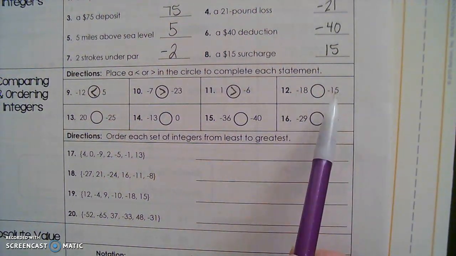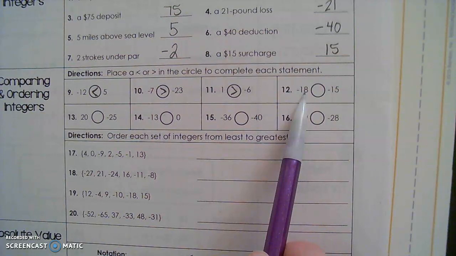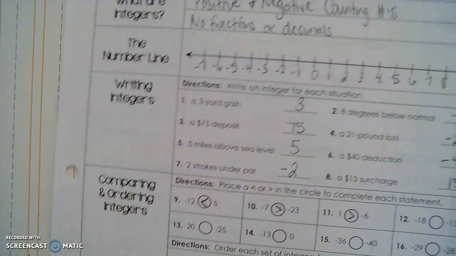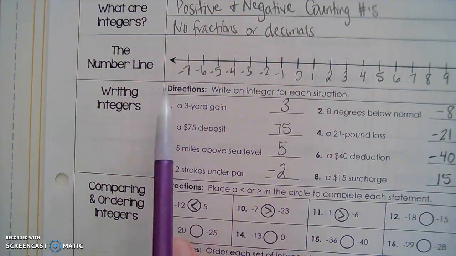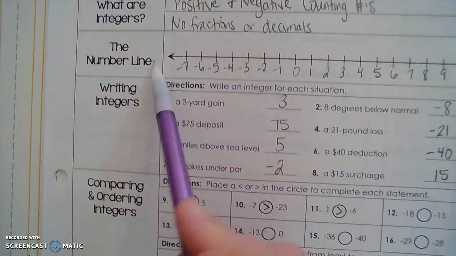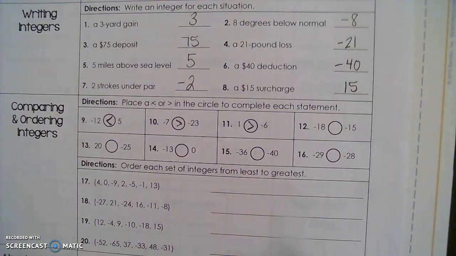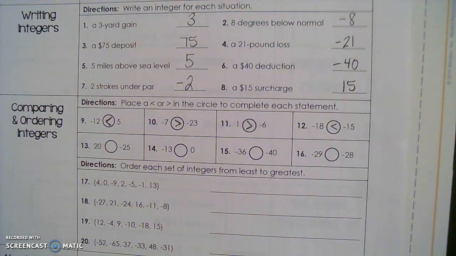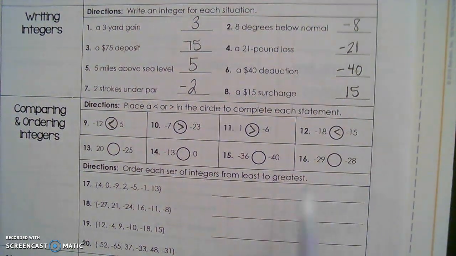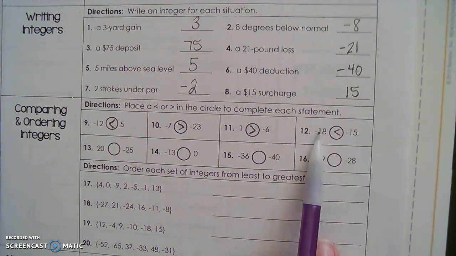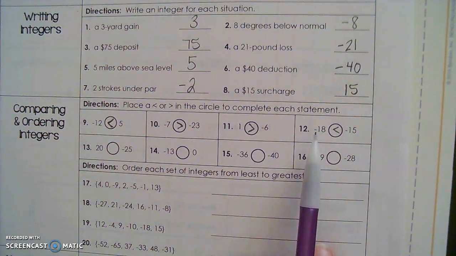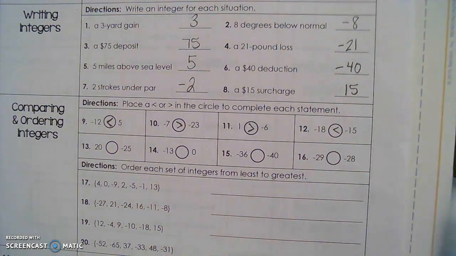Here again, we have 2 negatives. Negative 18 is further left than what negative 15 would be. Again, if it helps to look at the number line or picture it, negative 15 would come here, negative 18 would be further down. So negative 18 is smaller than negative 15. Another way to think of it is if the negatives aren't there, 18 is bigger than 15. All right, so it's opposite of what that would sound like. Okay, 18 is more negative, so it is less than negative 15.